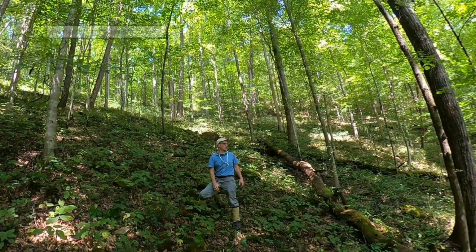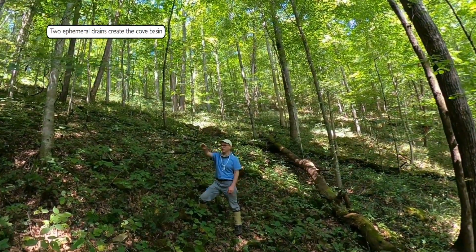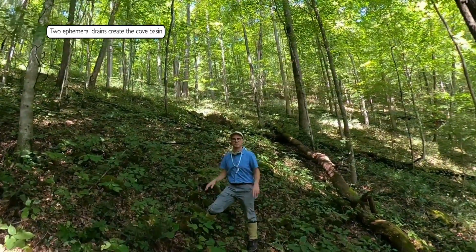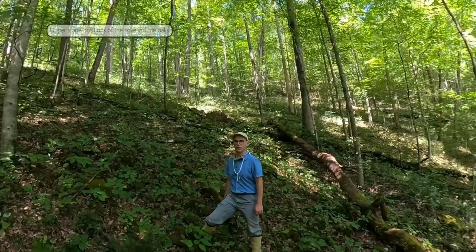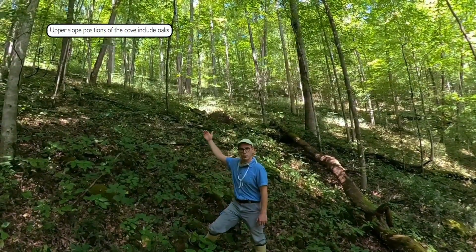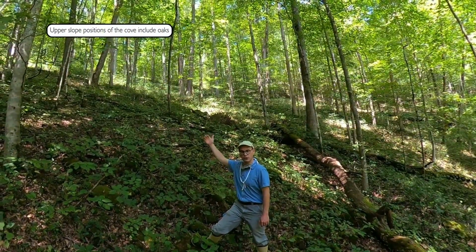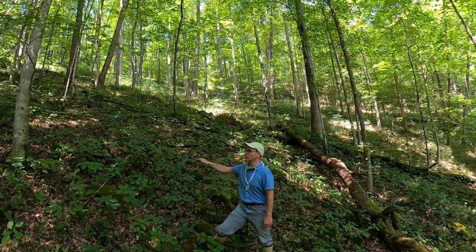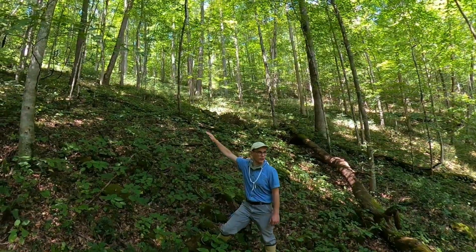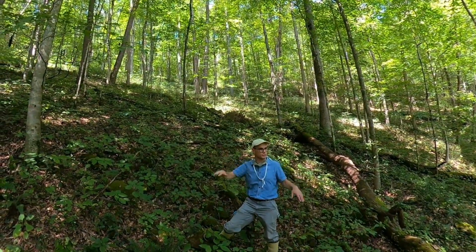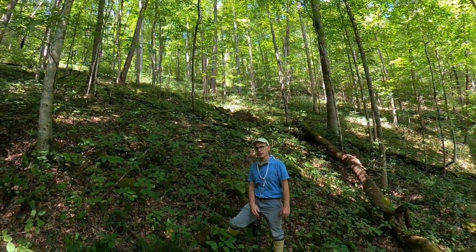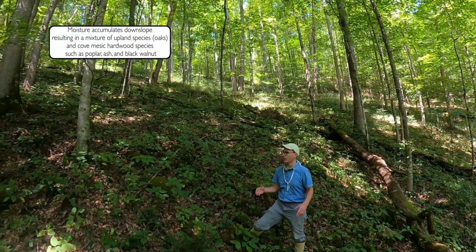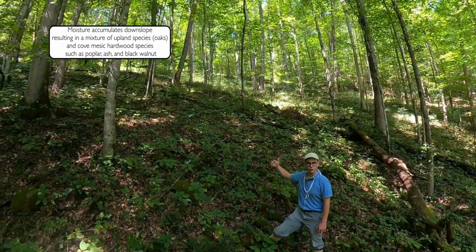We have a situation here where we have two ephemeral drains, one back there and one coming down here. It creates this upper basin, and we're transitioning from these upper slope positions where we have chestnut oak and other red oaks, as well as white oak on the upper slopes. As we move down, even though this is still fairly up in the watershed, it has this basin-like or concave landform. So we have moisture accumulation here, probably some downslope collection of soil as well.